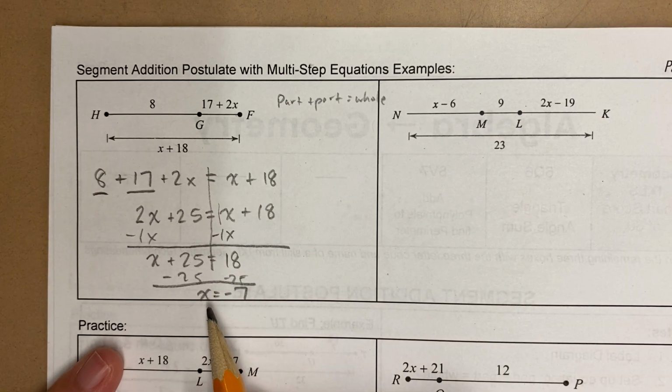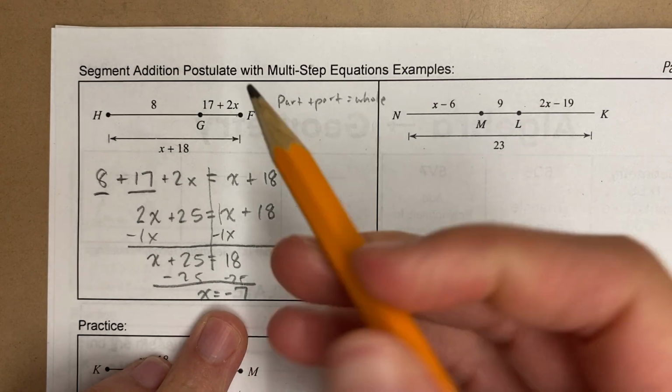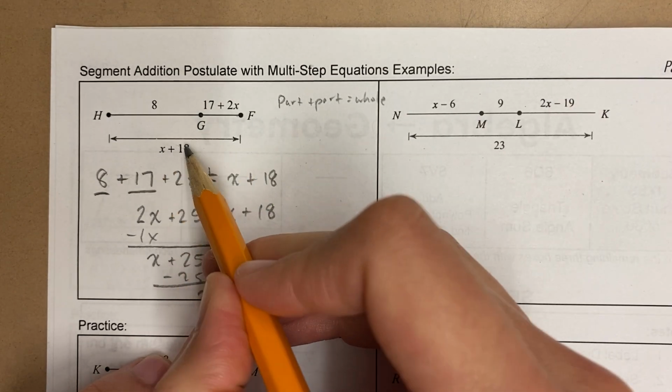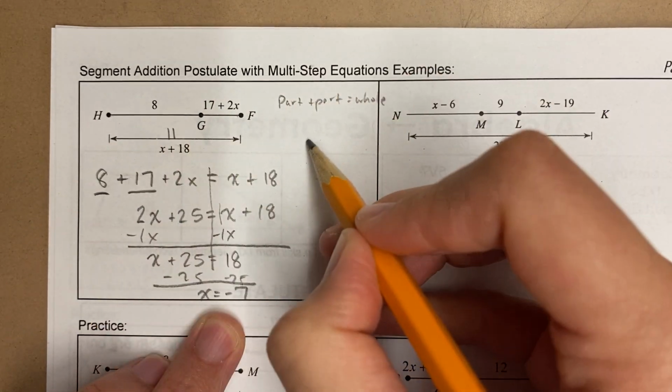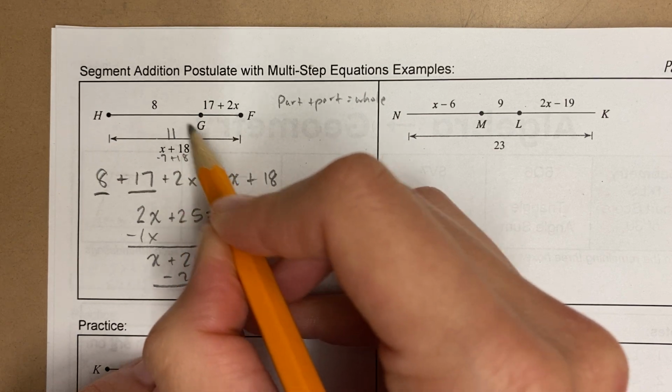Now, sometimes we think, oh, it's negative. Uh-oh, it can't be negative. Okay, here's the thing. X can be negative, right? A length can't be negative. But let's look. This is x plus 18. So what's -7 plus 18? Well, -7 plus 18 is 11, right? That's what this is, -7 plus 18. That's 11. So that length is okay.